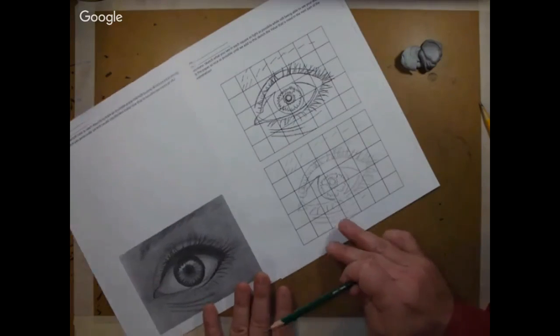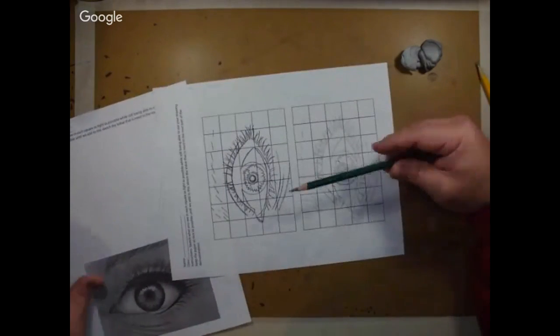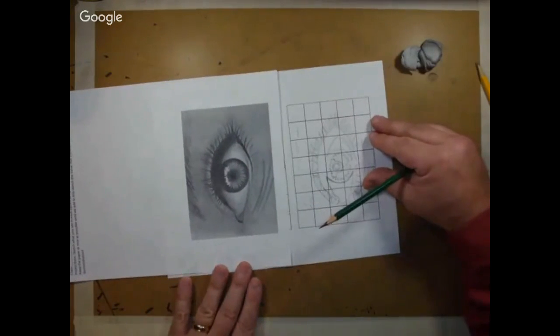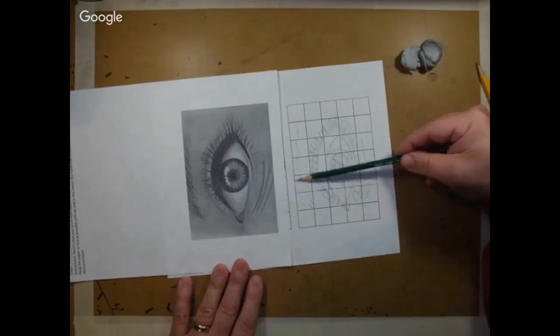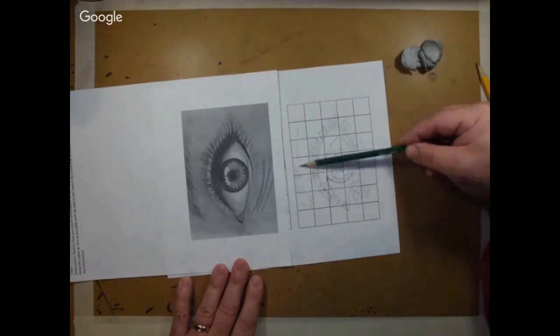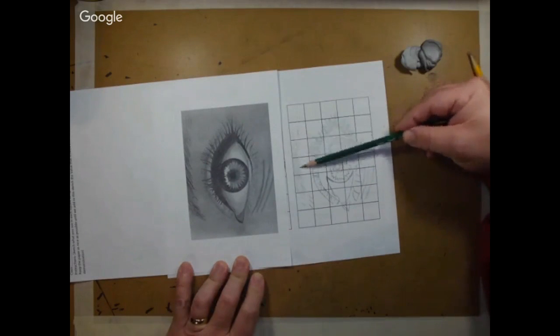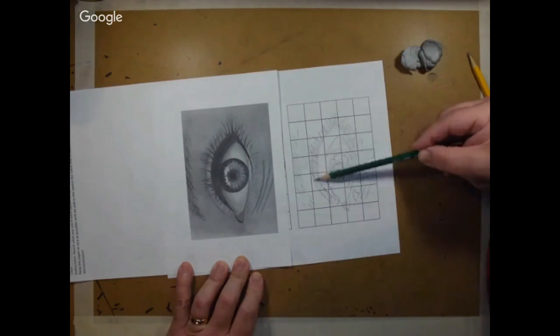I'm going to start with that area first. So I'm going to turn my paper sideways here, and I'll put this paper on here so you guys can kind of watch. Okay, what I'm going to do is start by giving this entire area here a light shade, all the way down to where the eye is.